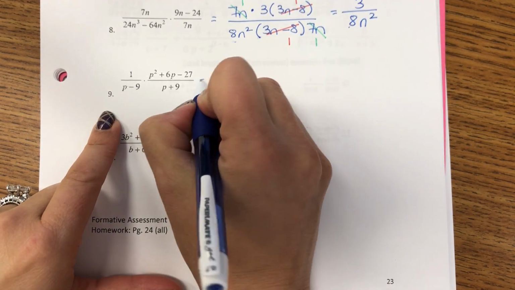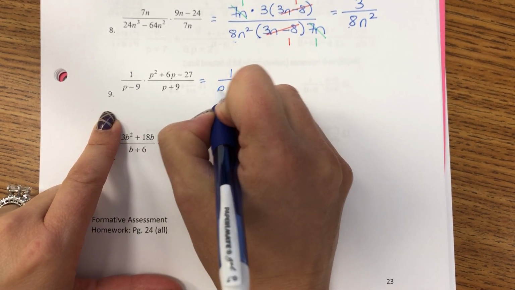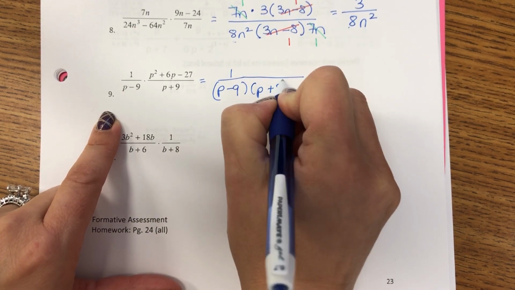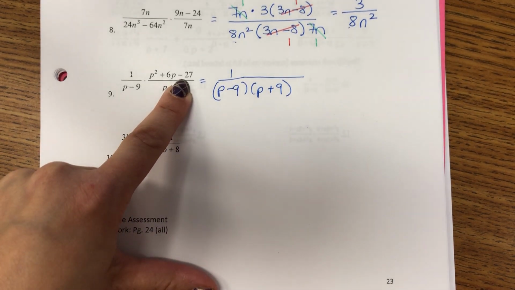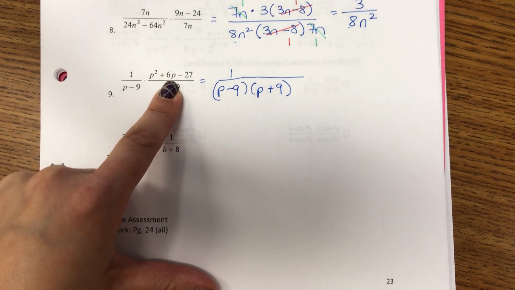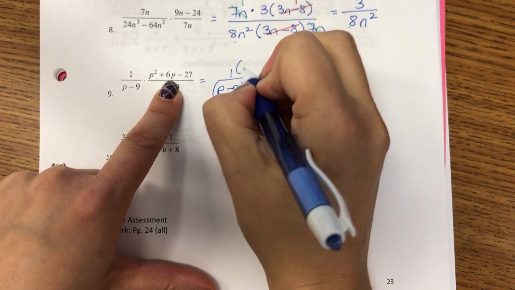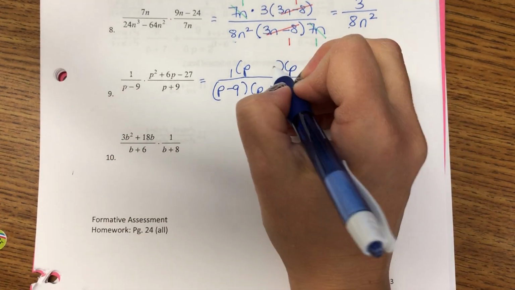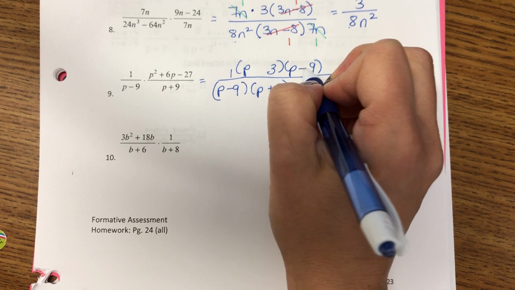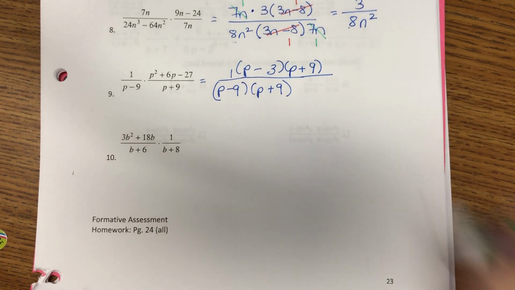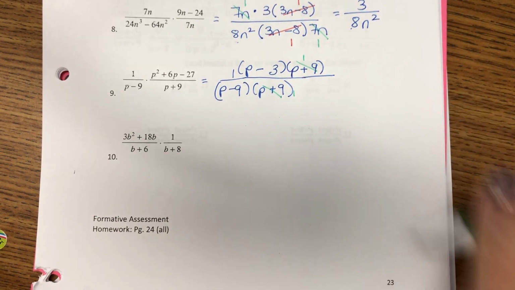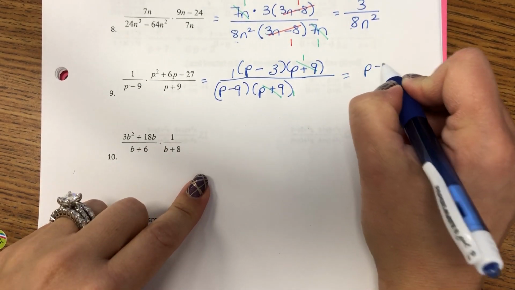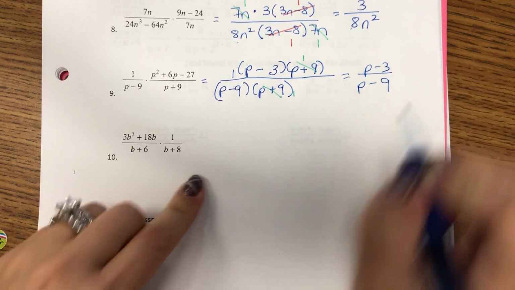For number 9, I'm going to combine my numerators, and now what multiplies to negative 27, that adds to 6. 3 and 9, with the positive 9, negative 3. So these eliminate to 1. So our final answer is p minus 3 over p minus 9.